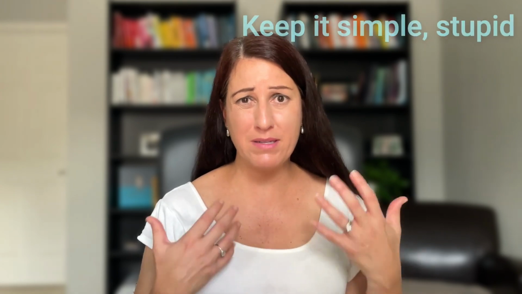As UX designers and researchers, our job is to minimize cognitive load in the experiences that we are building. You've heard the phrase, keep it simple, stupid, right? That's what we need to be thinking about. Let's not complicate things. How does cognitive load actually show up in UX?